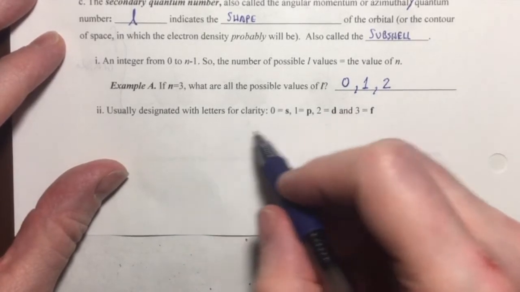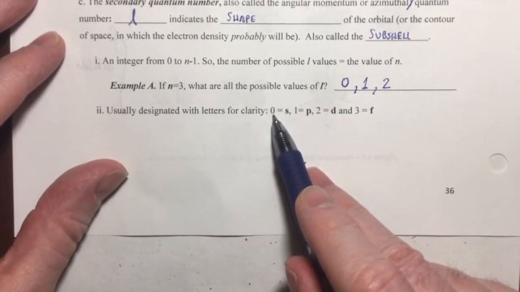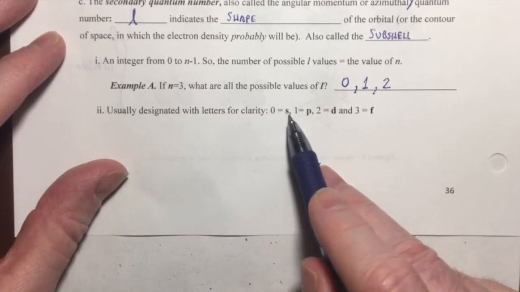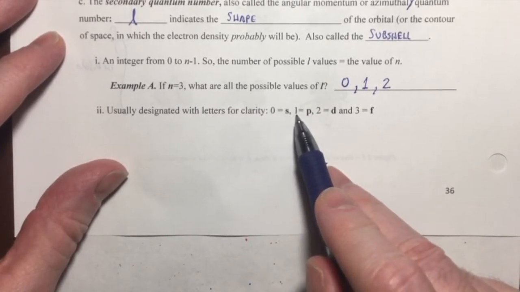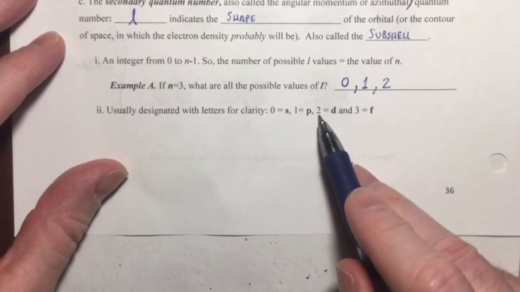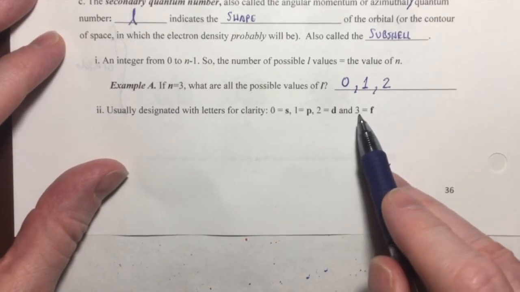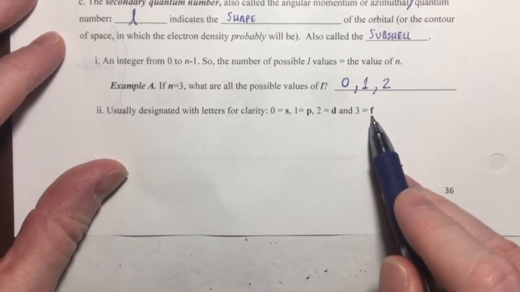And the spectral designators, you don't need to know that term, but if the value for L is 0, then we use an S. If the value for L is 1, then we use the letter P. If the value for L is 2, then we use the letter D. And if the value for L is 3, we use the letter F. And you have seen those letters before.